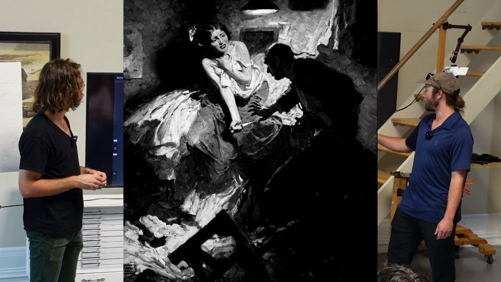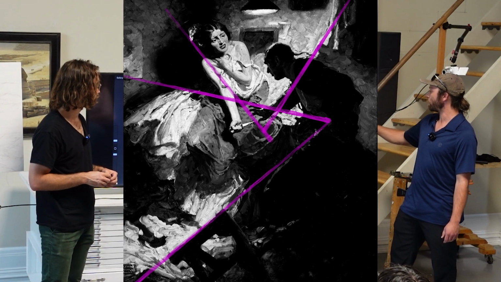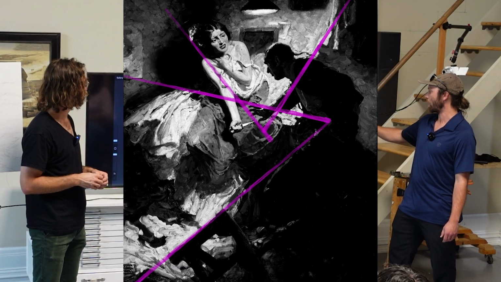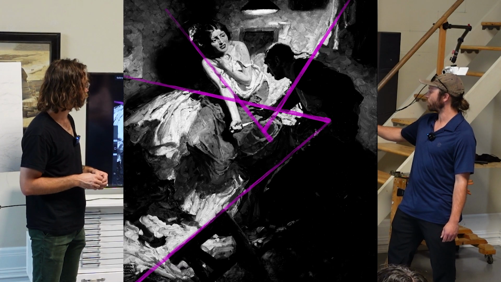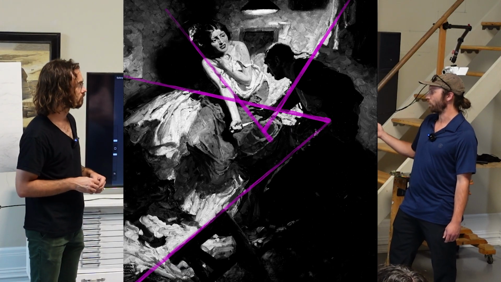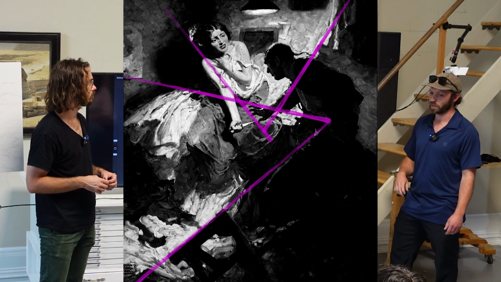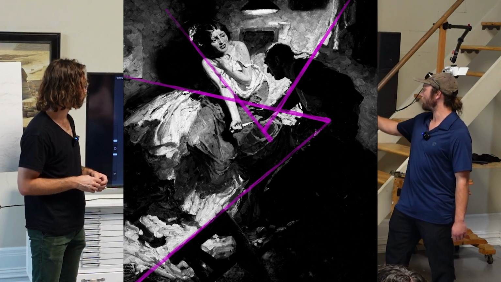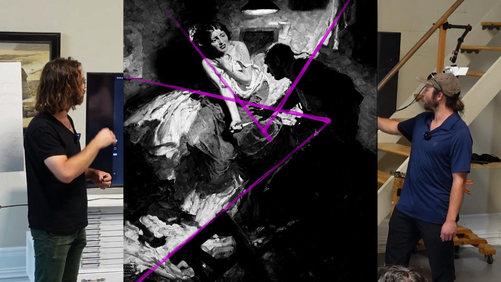Here we have these sort of interlocking triangles pointing to the action that's most important in this painting. This is obviously not an accident. This is a design element he used very early on in the process of creating this.